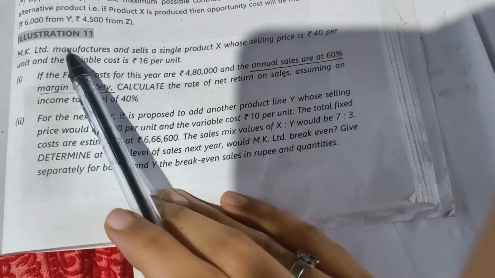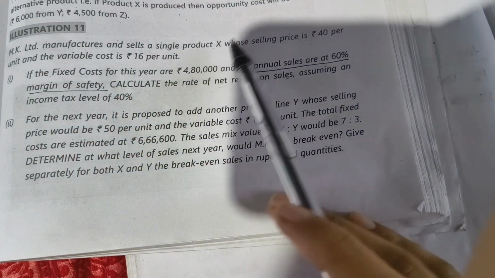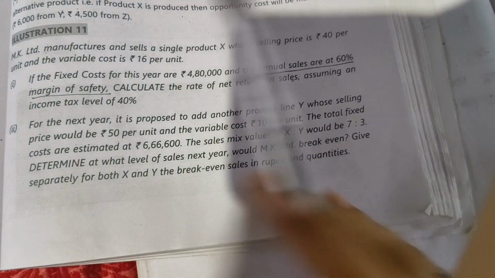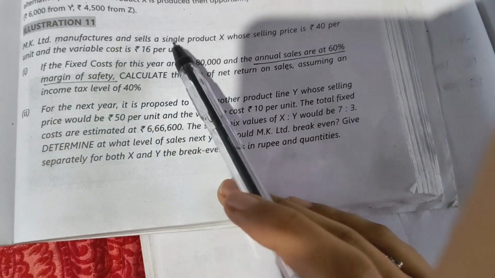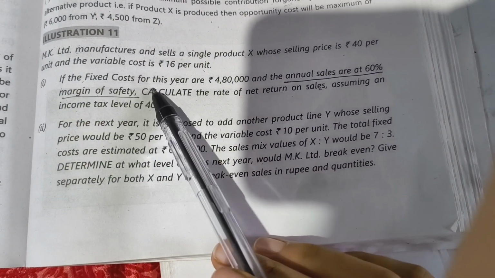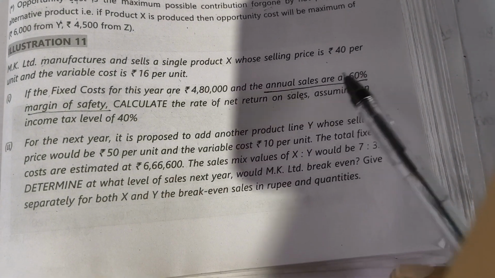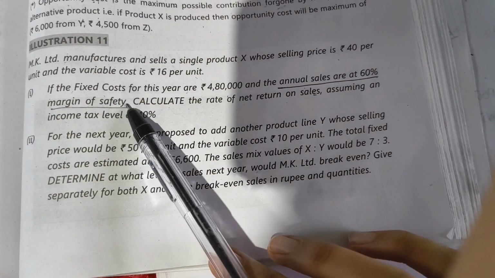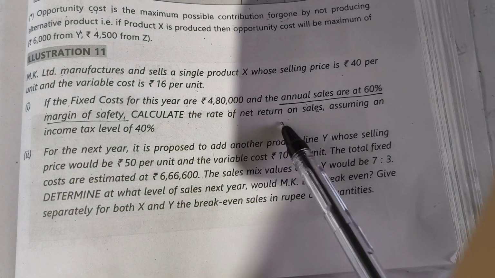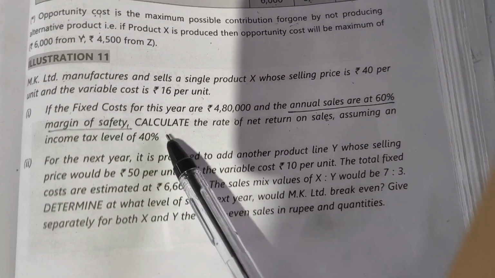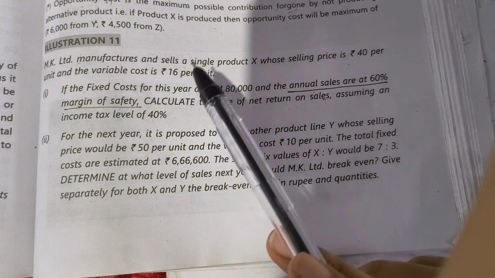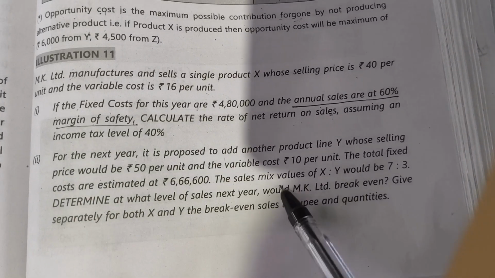Illustration 11. MK Limited manufactures and sells a single product X whose selling price is 40 per unit and the variable cost is 16 per unit. If the fixed cost for this year is 4,80,000 and the annual sales are at 60% margin of safety, calculate the rate of net return on sales assuming an income tax level of 40%. First we will discuss the first part and then we will move on to the second part.